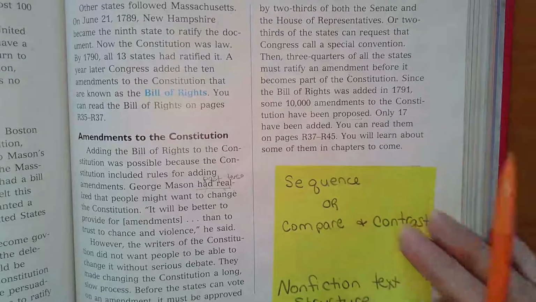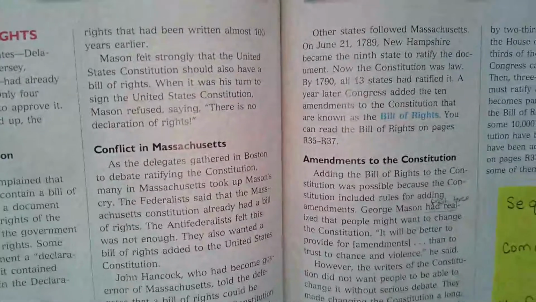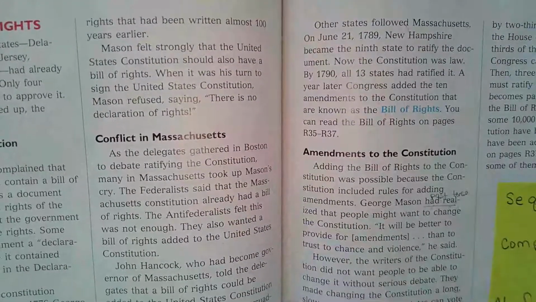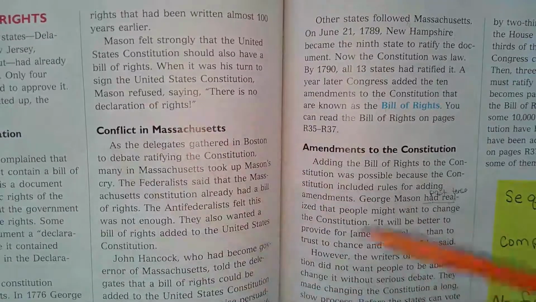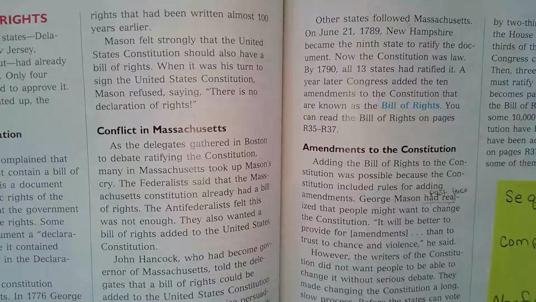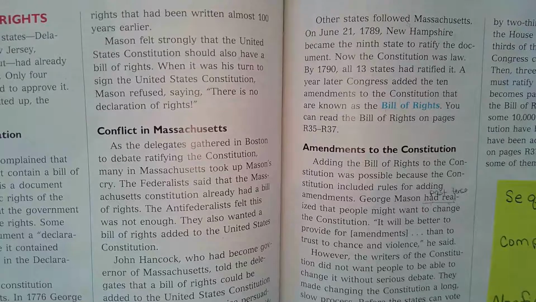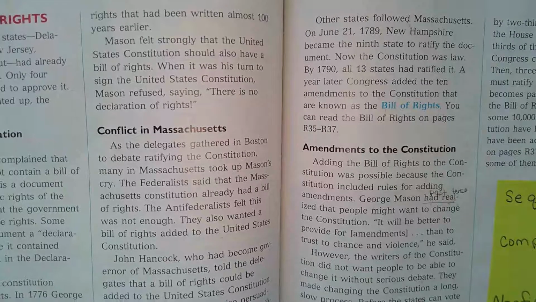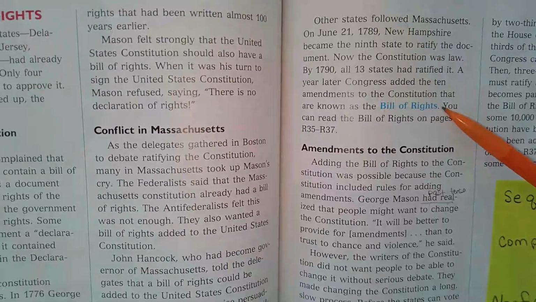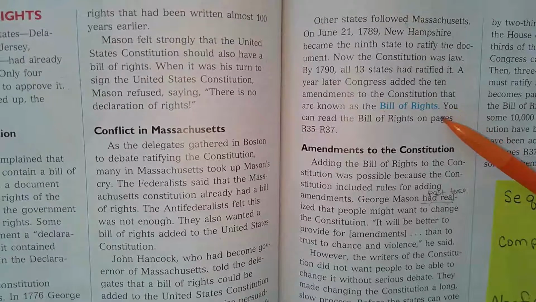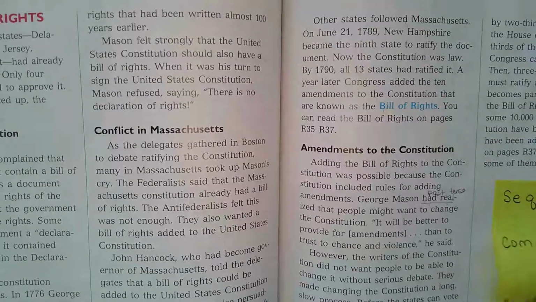The next thing we are going to do, we're going to spend several, almost weeks, focusing on what rights are promised to citizens of the United States that the government can't take away from them. What rights are promised in the Bill of Rights. So that is where we are headed.